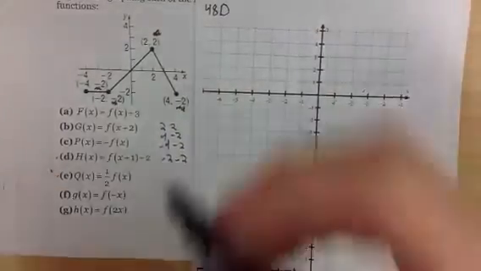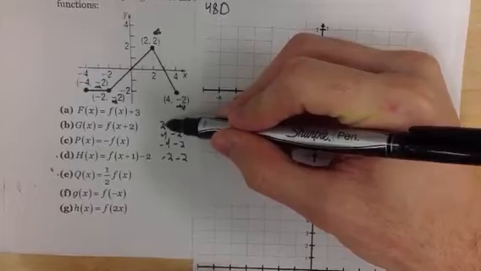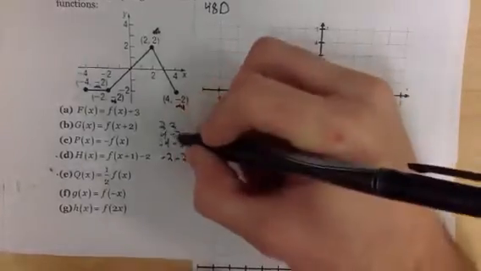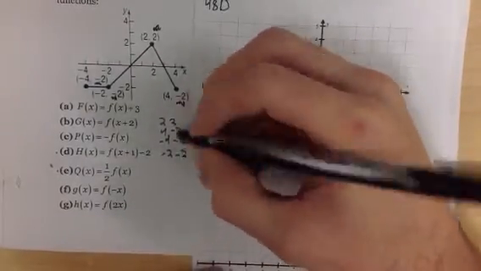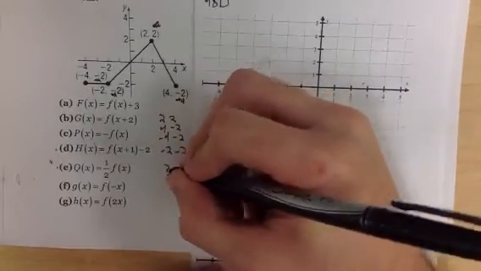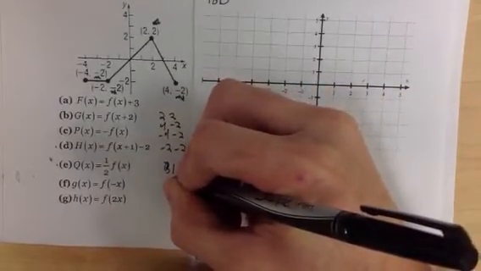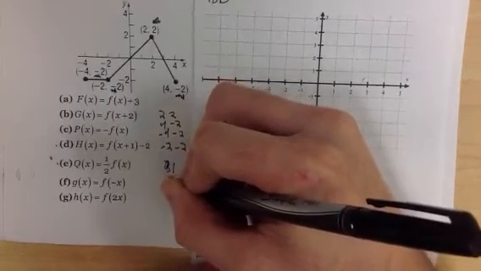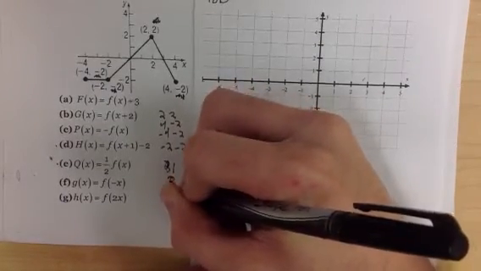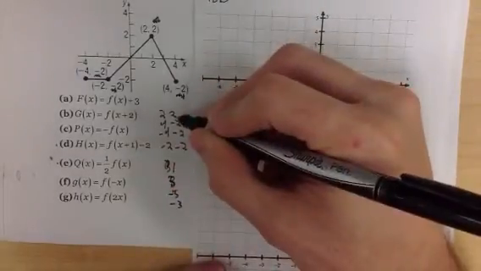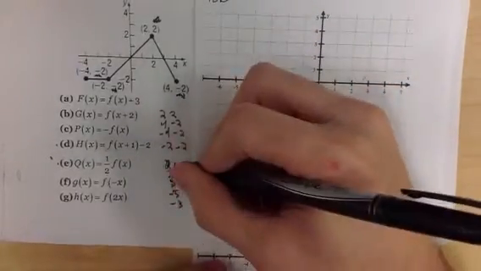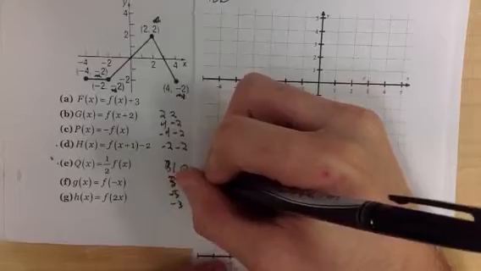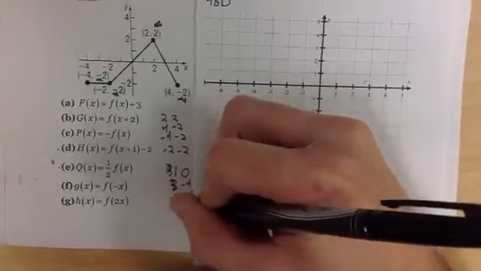So now we're just going to subtract 1 from all of these and subtract 2 from all of those. We're going to get 1, 3, -5, and -3. And we're going to subtract 2 from all of these, which will give us 0, -4, -4, -4.